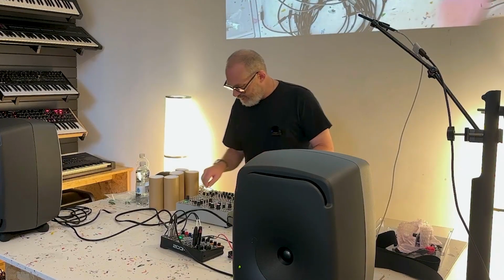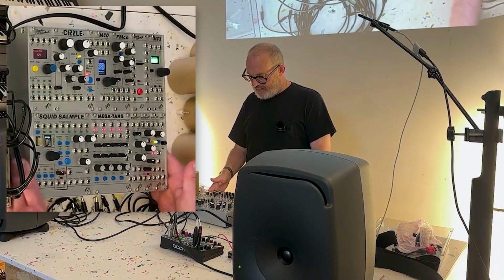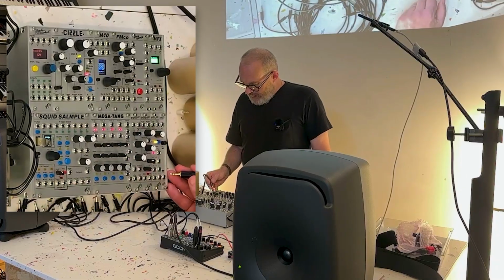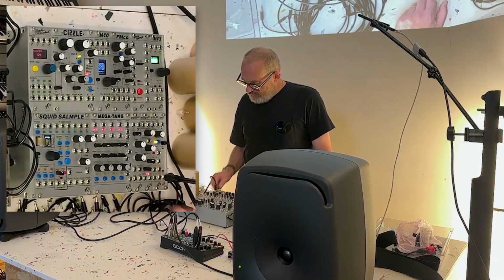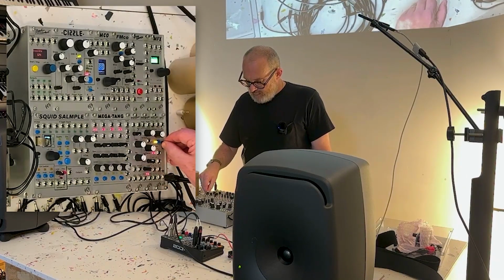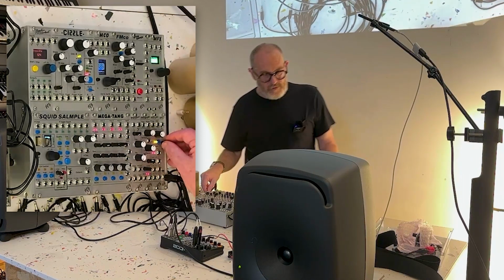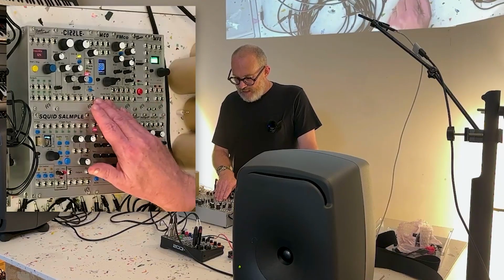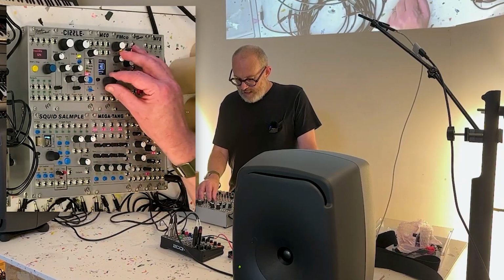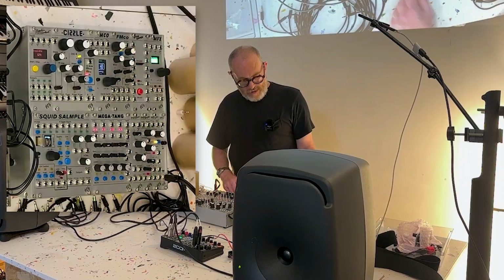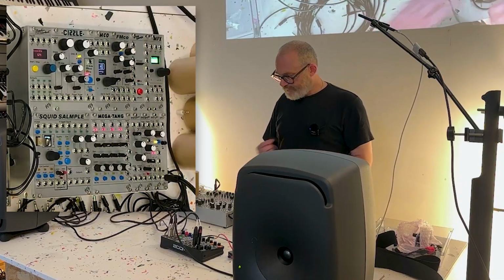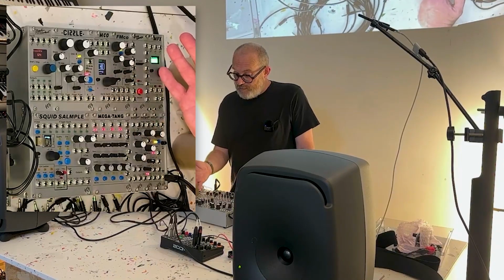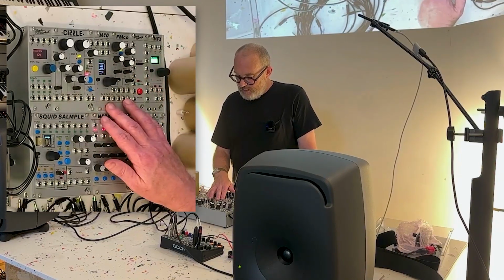Yeah, and then on to this case, which is just a case I bought from the office, which has some new bits and pieces in it. So we have the MCO here, which is basically a synth voice with lots and lots of different engines in it.